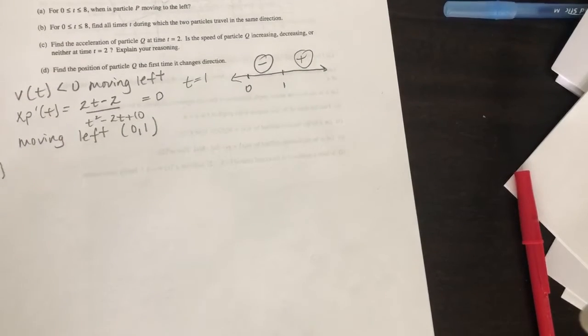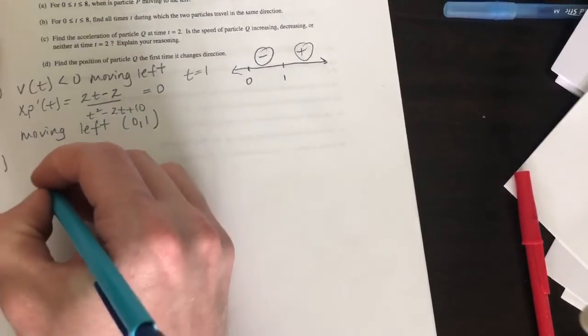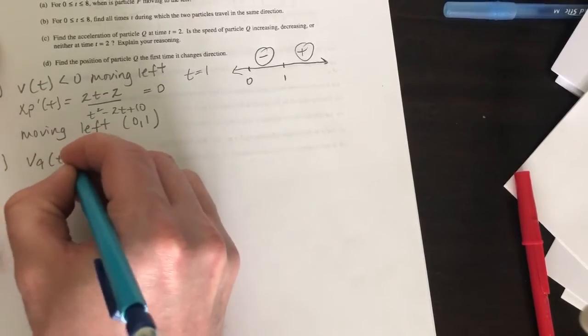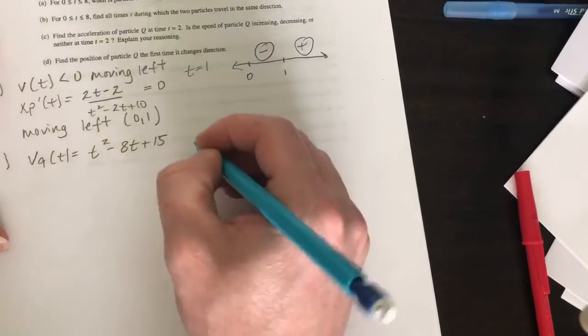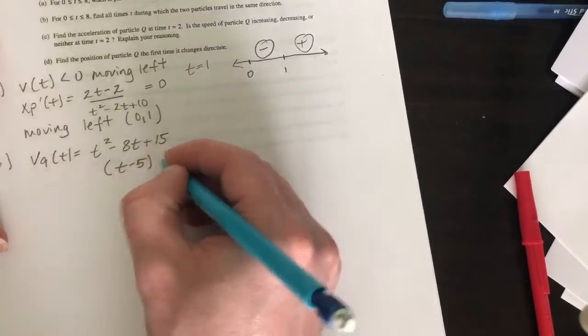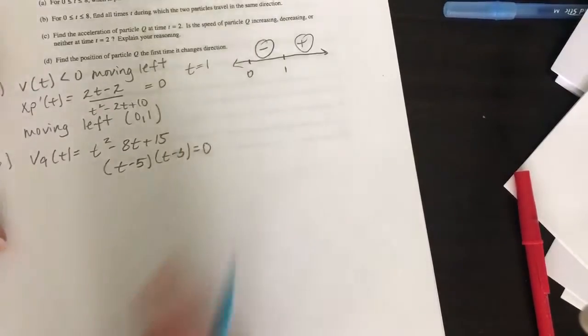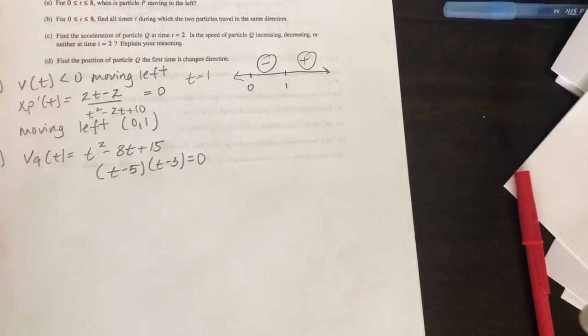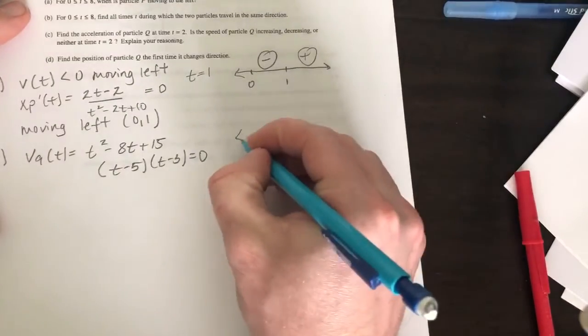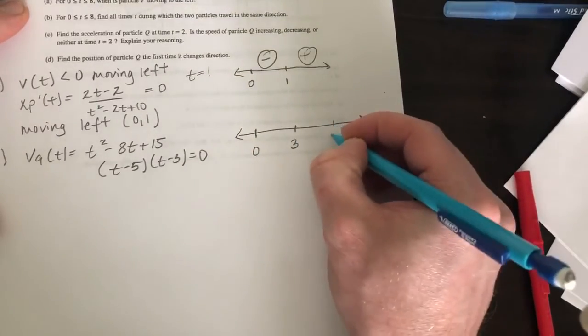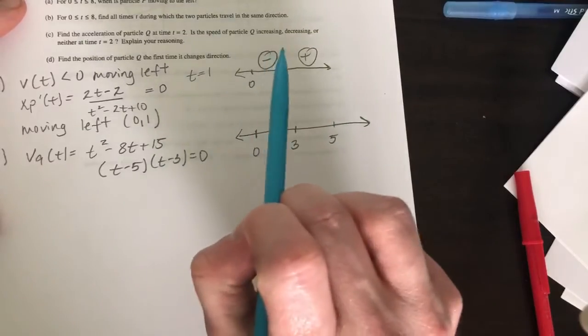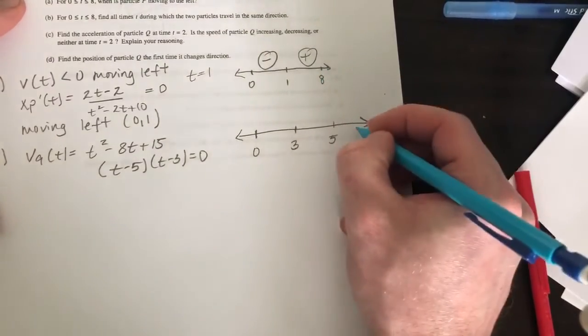Part B. Find all the times where the two particles are traveling in the same direction. We're given the velocity function for this one: v of Q of t is equal to t squared minus 8t plus 15. This factors to t minus 5 and t minus 3 is equal to 0. Now we have to do the same exact thing we just did with the other particle using the number line: 0, 3, 5, and we're going to 8. Sorry, I forgot the 8 on that one.